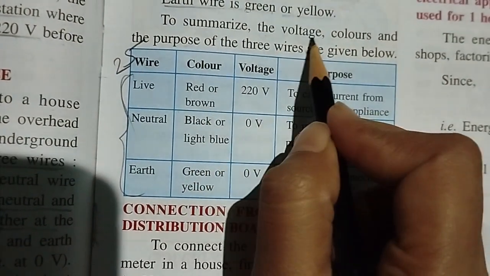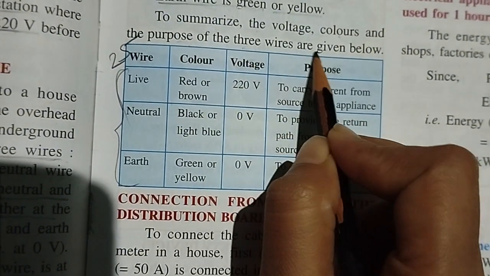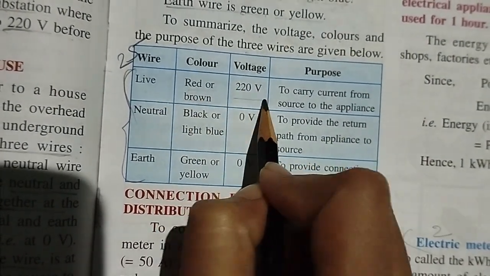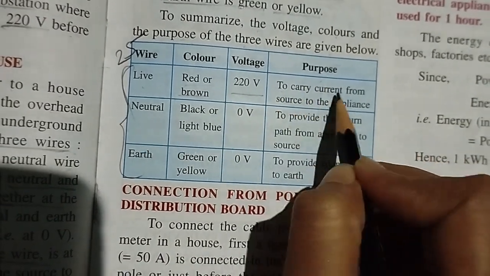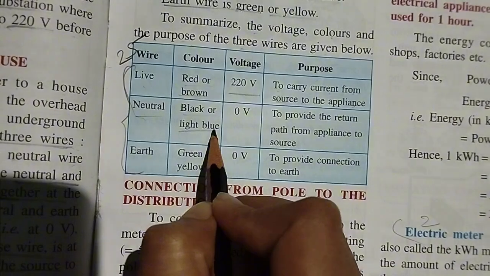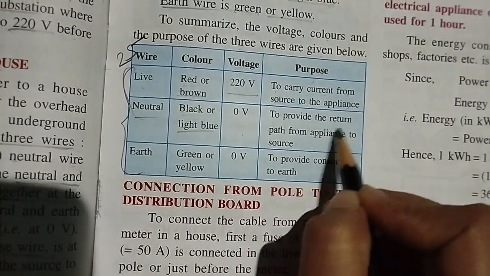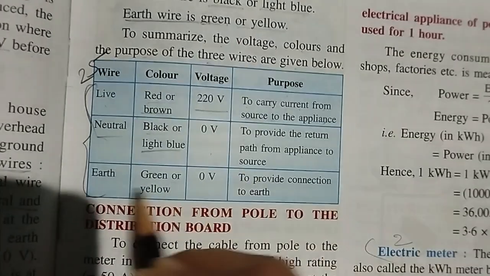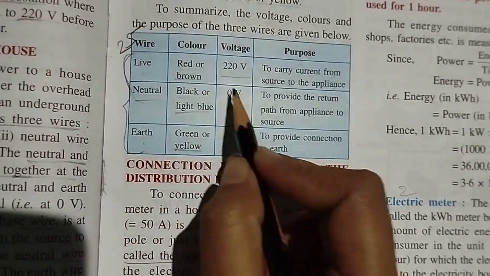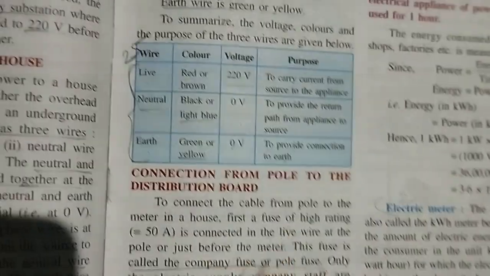To summarize, the voltage, color and purpose of the three wires are given below. Live wire, color red or brown, voltage 220 volt. Purpose: to carry current from the source to the appliance. Neutral wire, black or light blue, 0 volt. Purpose: to provide the return path from the appliance to the source. Earth wire, green or yellow, voltage 0 volt, to provide connection to the earth.